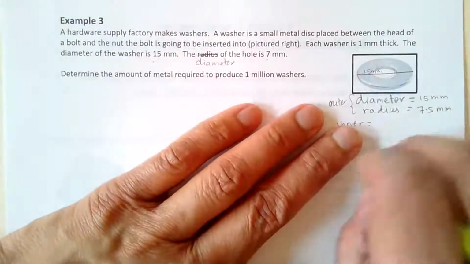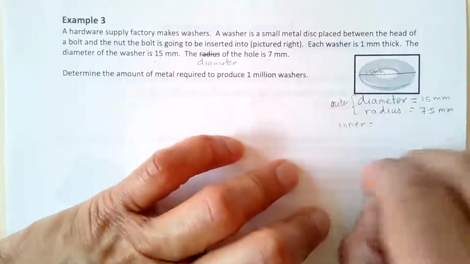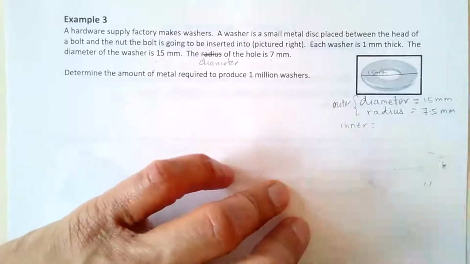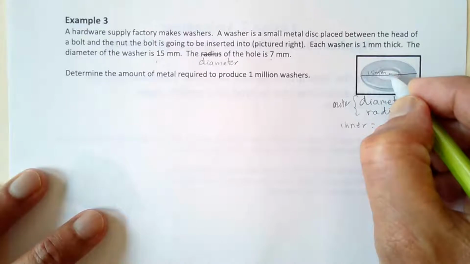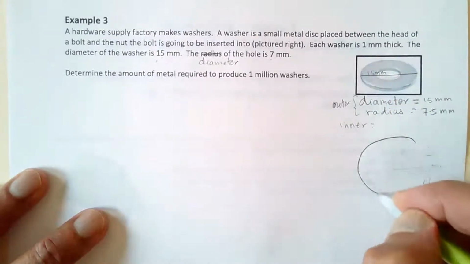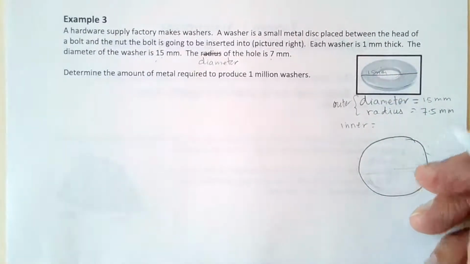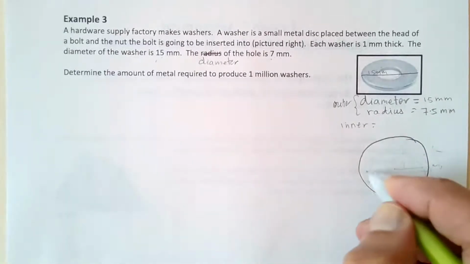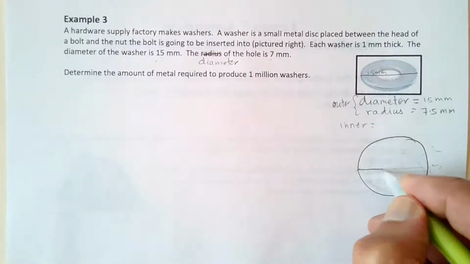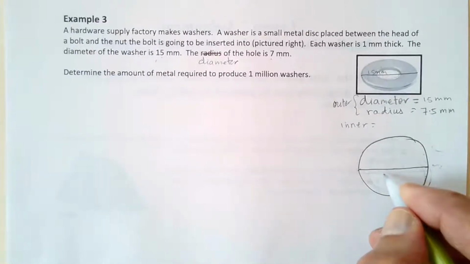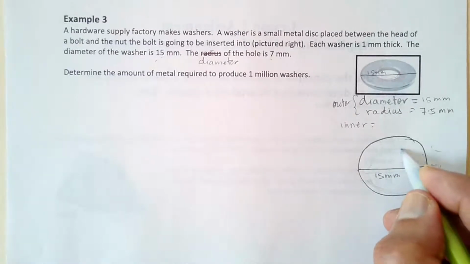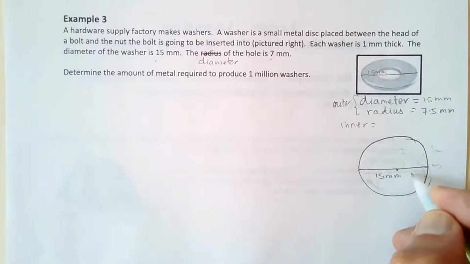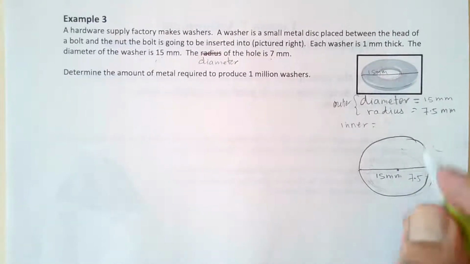So we'll remove this diagram here. As you can see, this question will give us no metal. So if we make this the diameter now, let's do our diagram here. Our diameter here would be 15 millimeters. We have an inner, so the radius here is 7.5, as we got here.